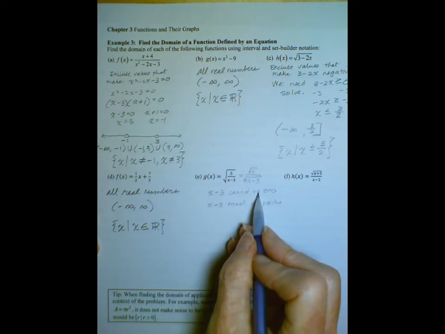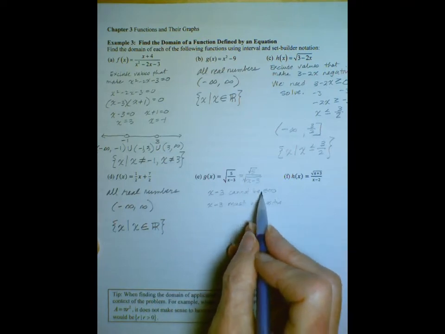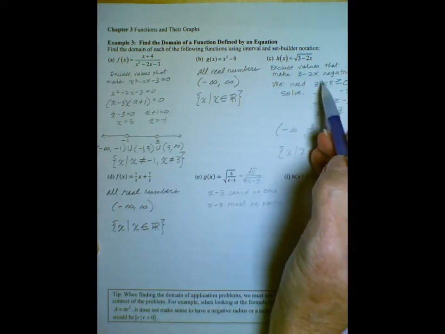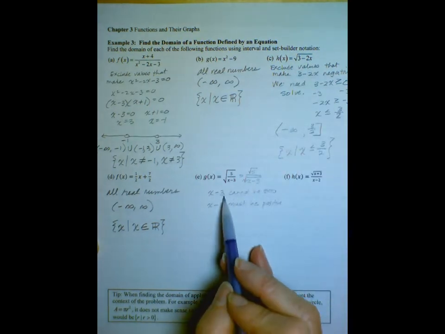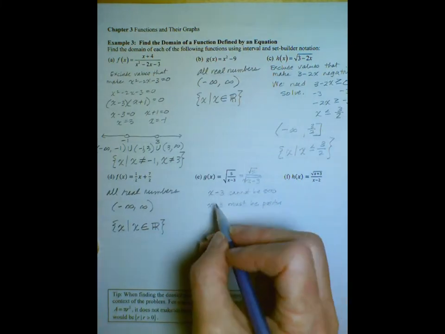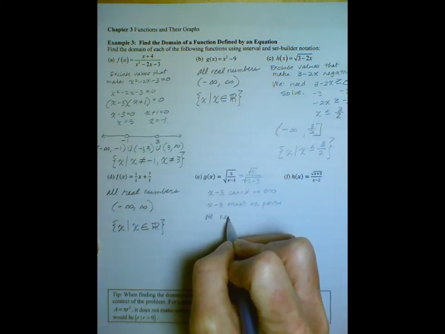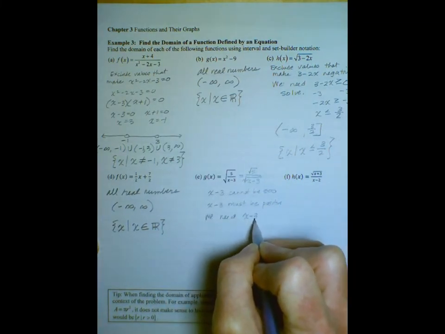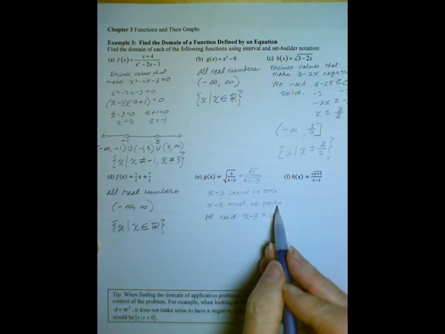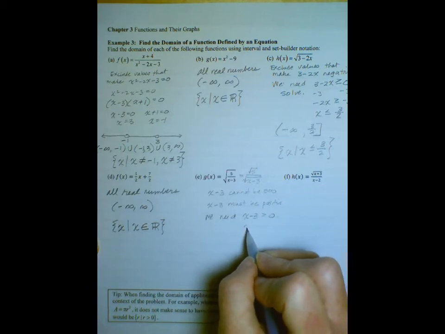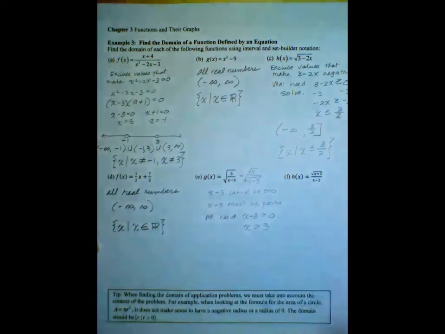And we already said it can't be 0. In this case, it could have been 0 because it wasn't in the denominator. But now it's in the denominator. Can't be 0, must be positive. So we need x minus 3 to be greater than 0. Then it won't be 0 and it will be positive. Solve this and we get x is greater than 3.